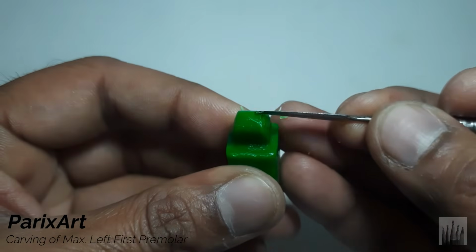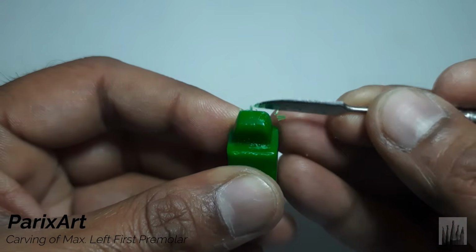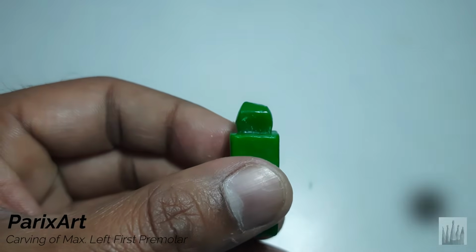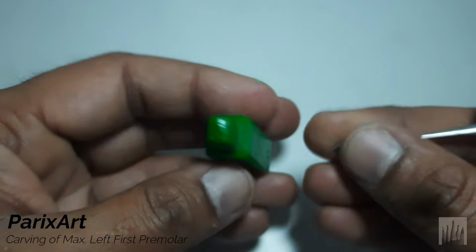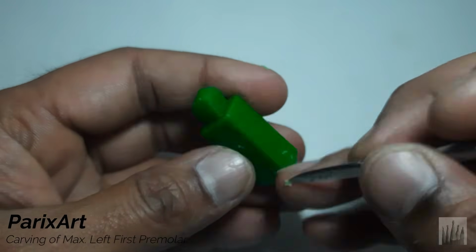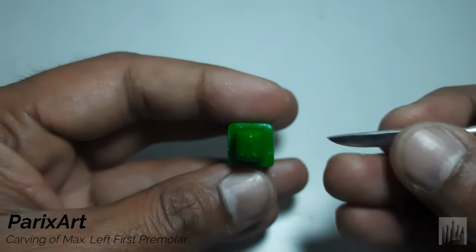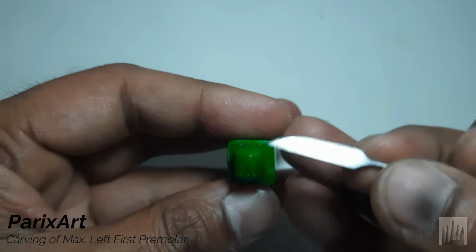See? Now we'll do the occlusal. This is the distal side. Just clearing the marks again. Okay, so now the distal side keeping the contact area more to the buccal side.